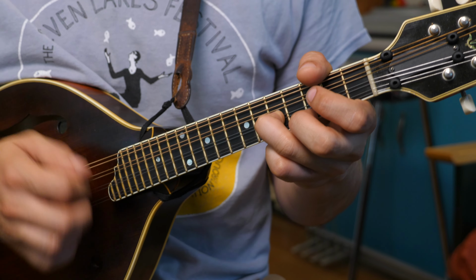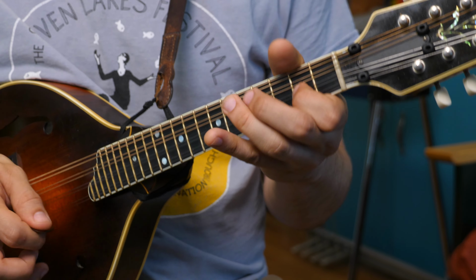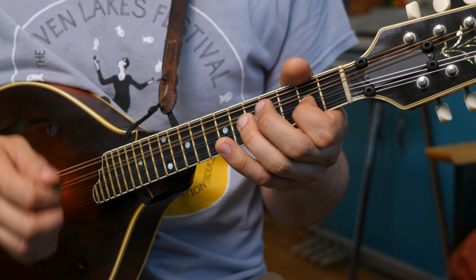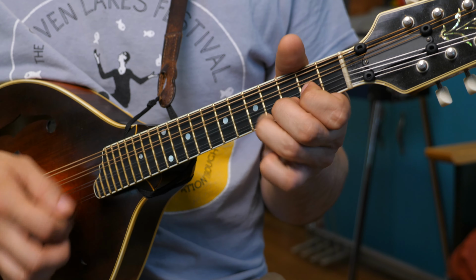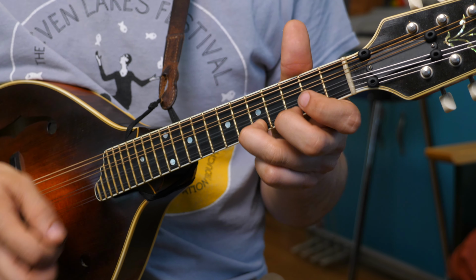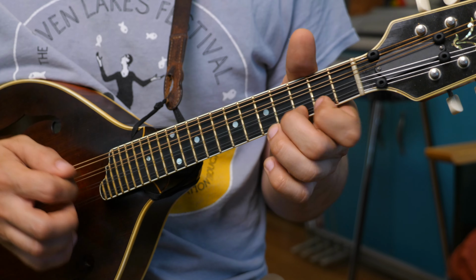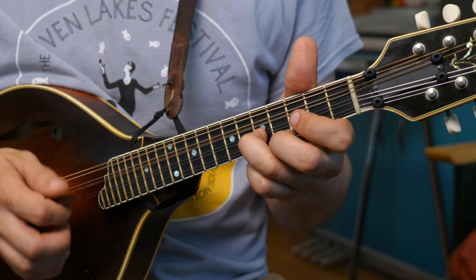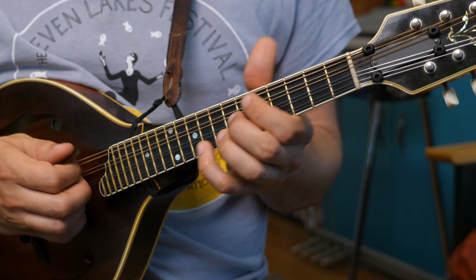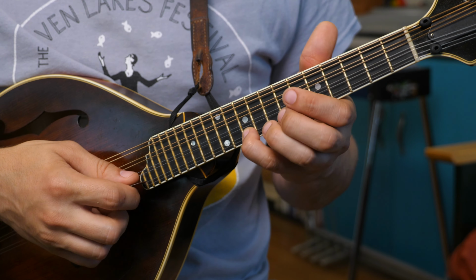But keeping the melody in sight. I'll go up high again and end the tune. It goes up to the 10th fret on the E string. That's a great little note to grab at the end there.